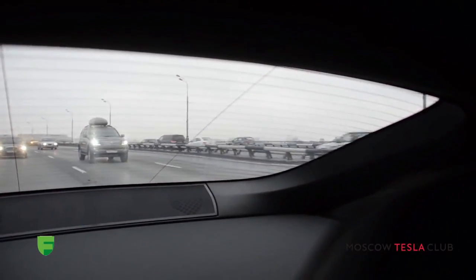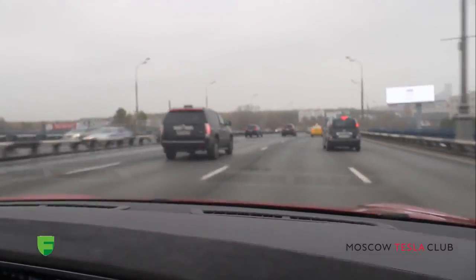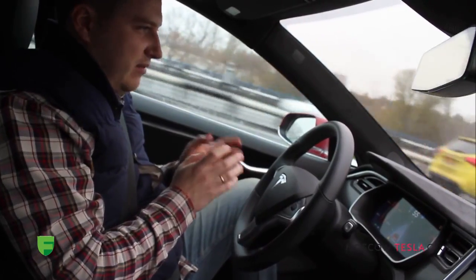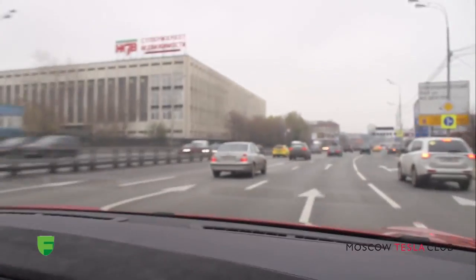In the manual mode I would dive into this space because you can see it yourself. The distance between these cars allows to change lanes. But autopilot doesn't want to do it yet. Normal Moscow driver would definitely change lanes already. Yeah, absolutely. The car moves at 55 km per hour, it follows road markings.